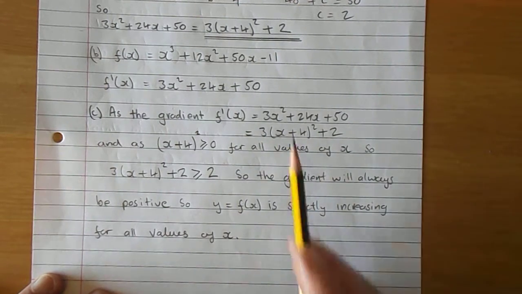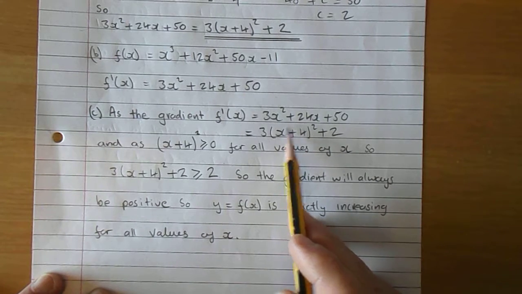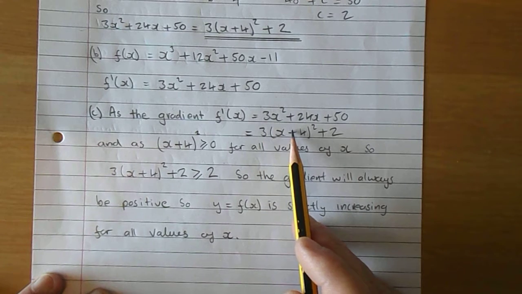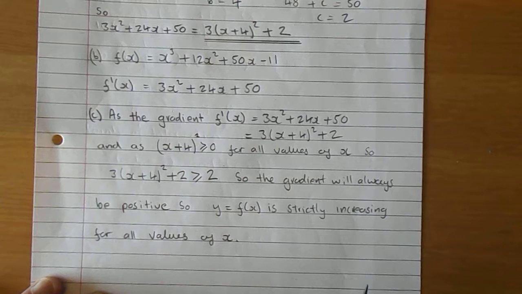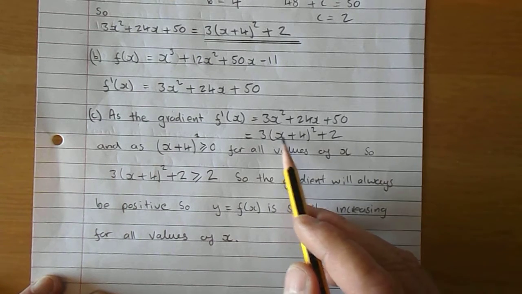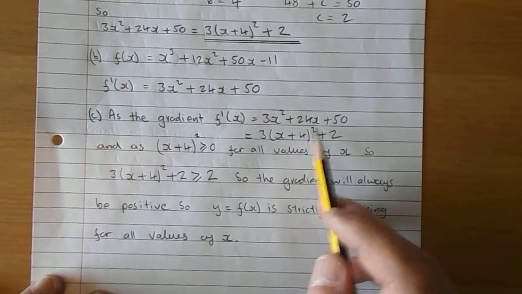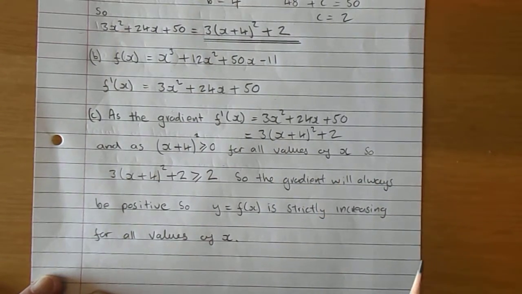And you'll notice that the gradient is always positive. If you have anything squared, it's going to be positive. Times 3 makes it more positive. And if you add 2, obviously that just adds 2 to the gradient. The very smallest the gradient can be is when x is minus 4. Minus 4 add 4 is nothing. Square it, you get nothing. Times it by 3, you get nothing. But you add 2, so the gradient is still 2.